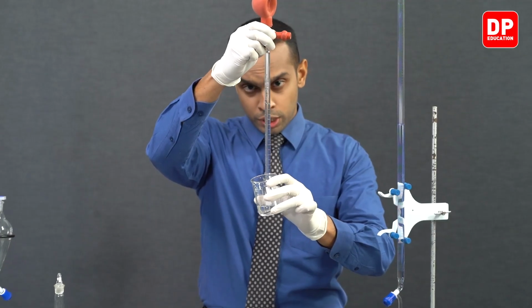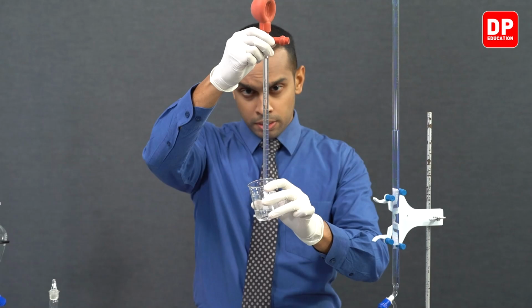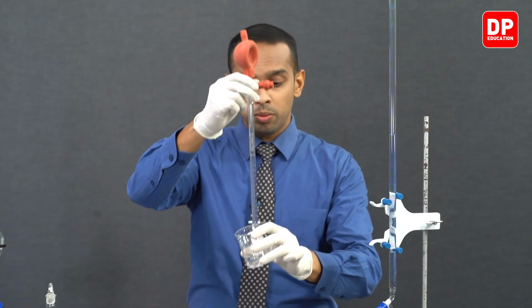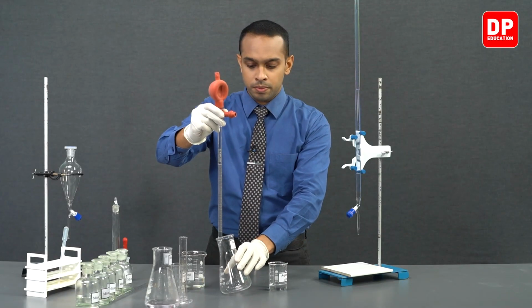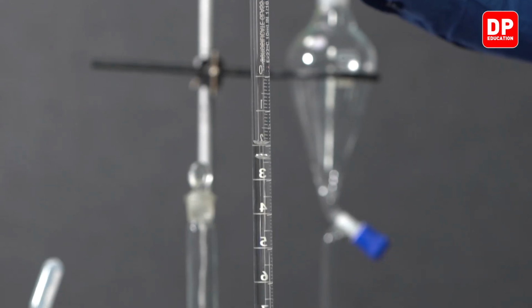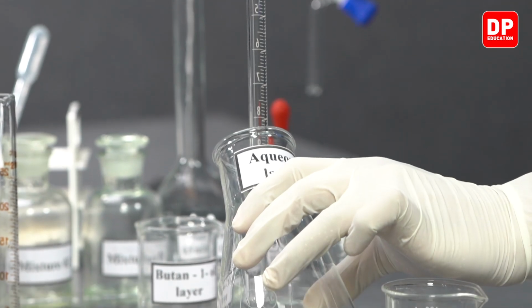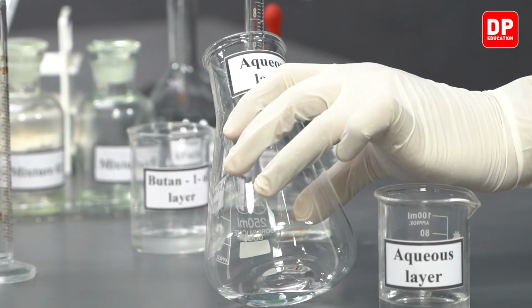We have to first measure the 10 milliliter volume of our aqueous layer very accurately, and then we can transfer it into our titration flask like so.